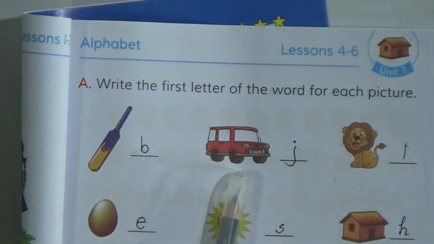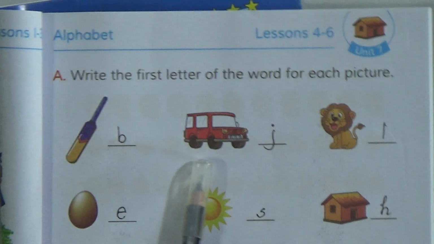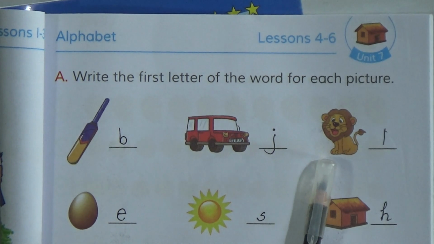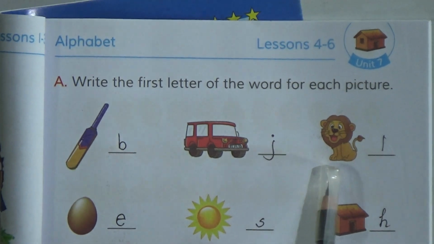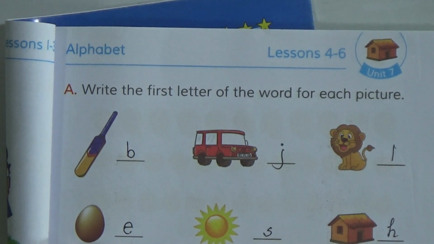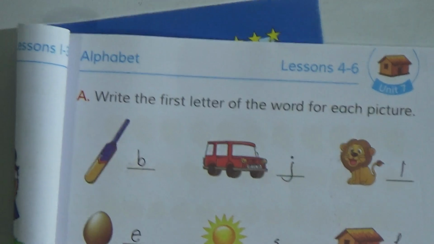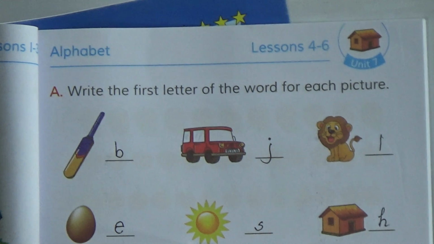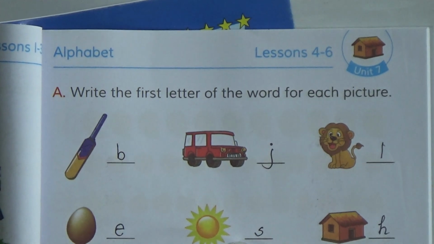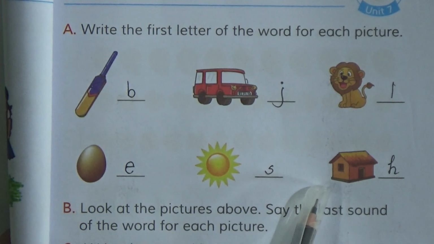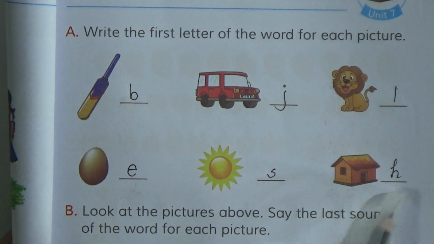The second picture is jeep. Jeep starts with J. Third picture is lion. Lion starts with L. The fourth picture is egg and egg starts with E. Fifth picture is sun. Sun starts with S. And the last picture is hat and hat starts with H.